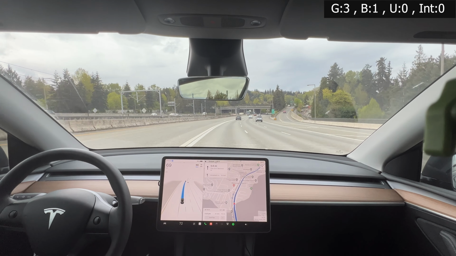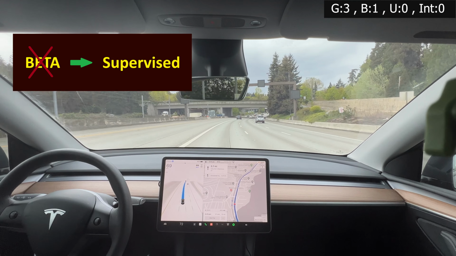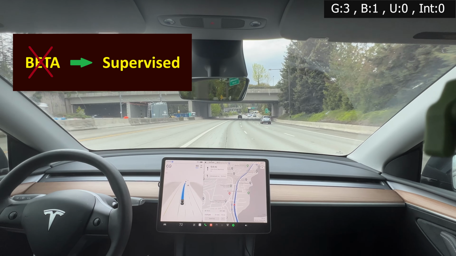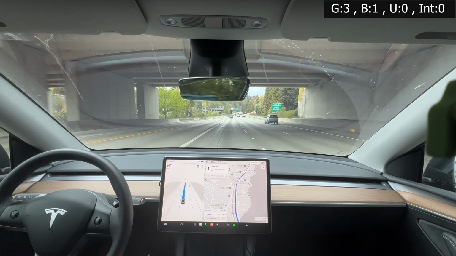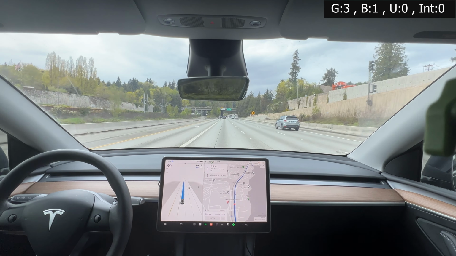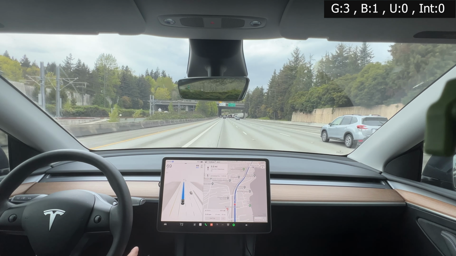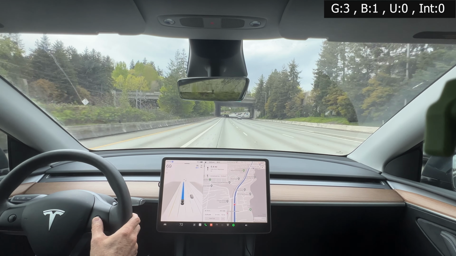This allowed Tesla to move from beta to a public release, which is now called supervised. Hopefully, very soon, they can remove the supervised term and provide a real full self-driving capability. However, to get there, they not only should enhance the technology of FSD, but also work with various governments to update regulations.